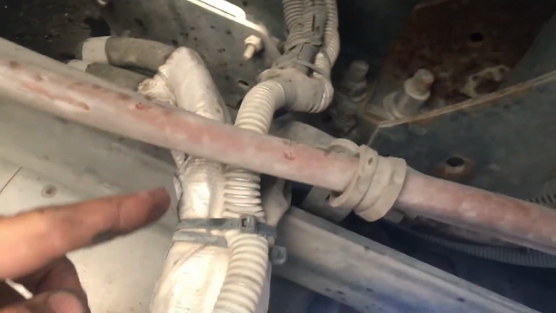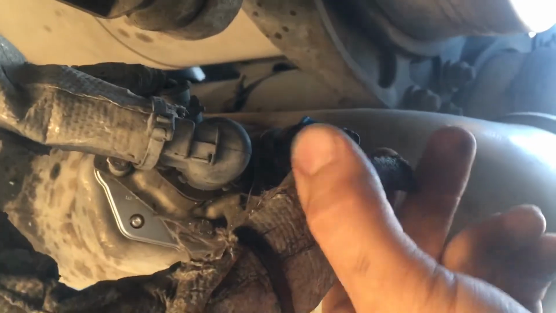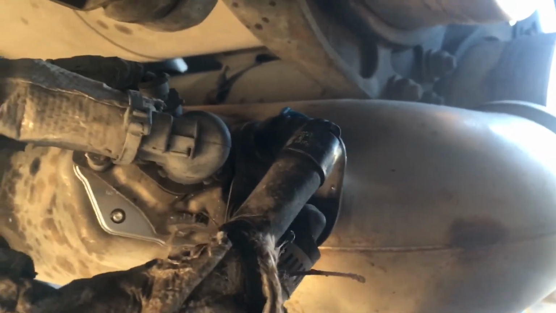And we want to just examine as they leave and go all the way over. That blue line is your DEF line, and it runs here and then comes down to your DEF injector. And so as we can see, we don't see any DEF coming from the DEF line.